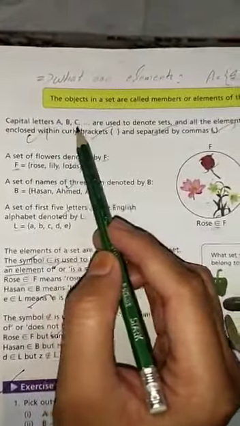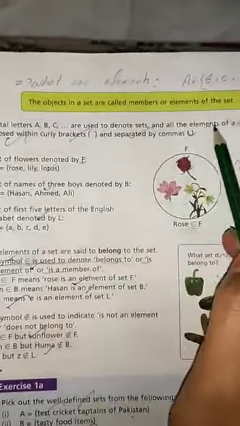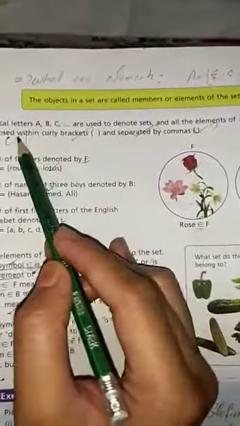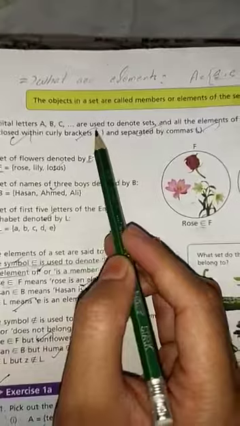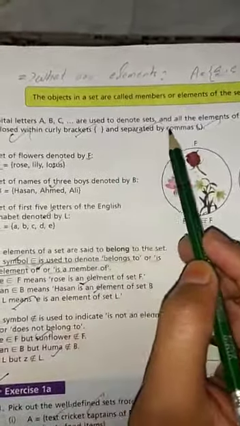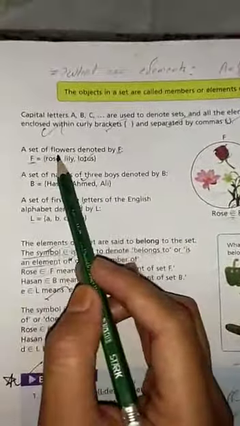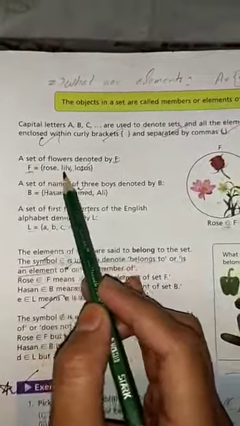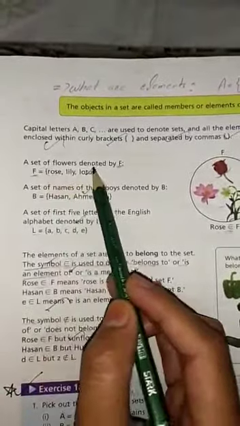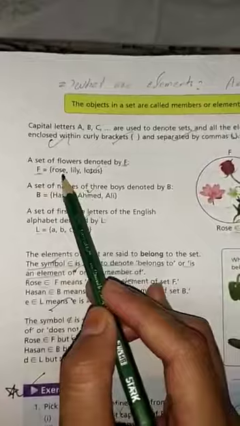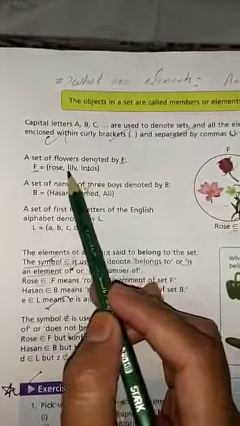Capital letters A, B, C are used to denote sets, and all the elements of a set are enclosed within curly brackets, and separated by commas. For example, a set of flowers: rose, lily, lotus, enclosed within curly brackets and separated by commas, are called the elements of set capital F.